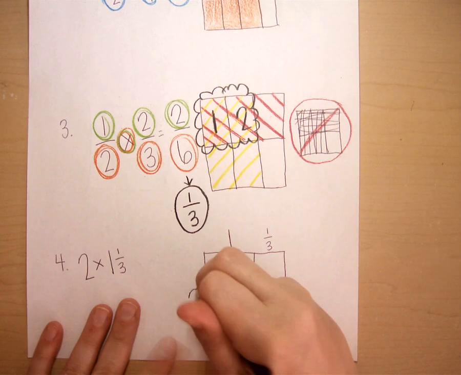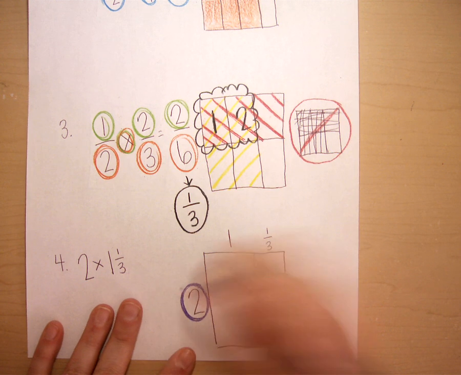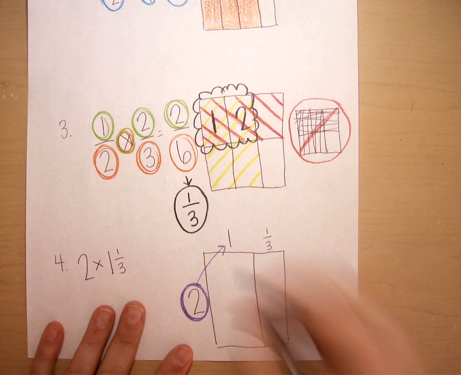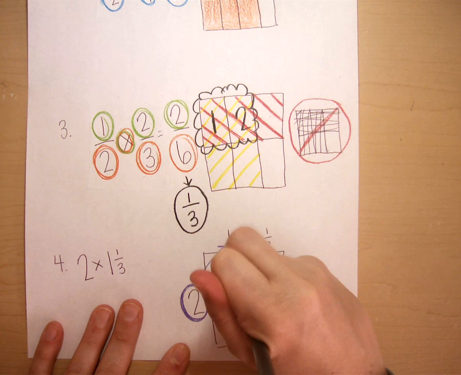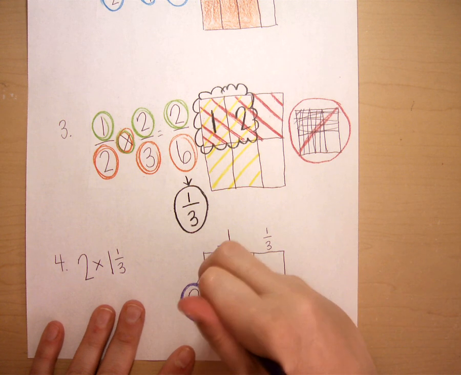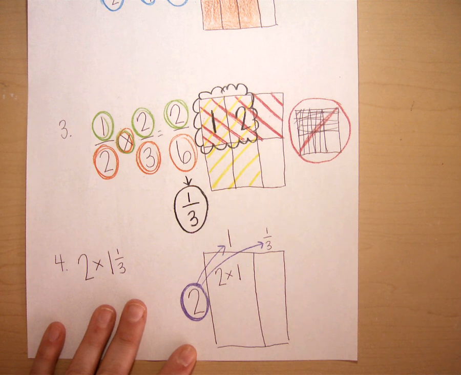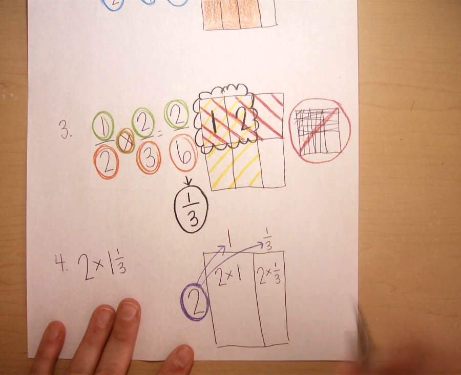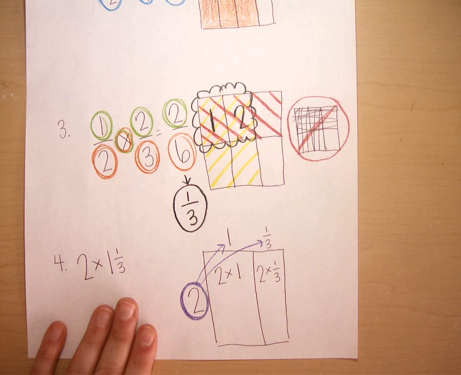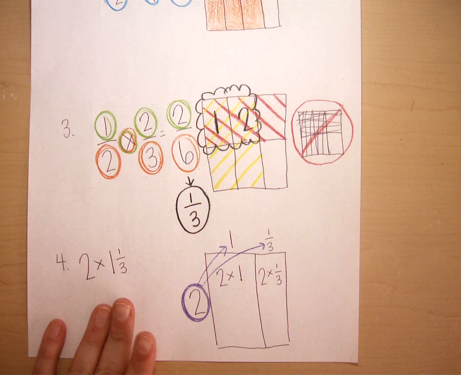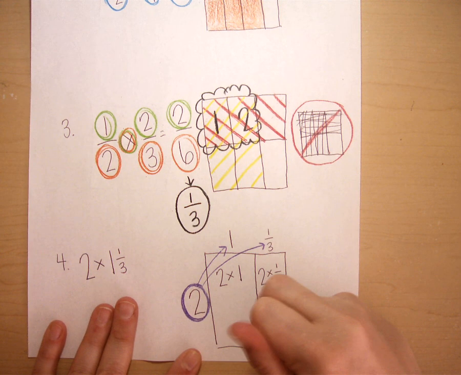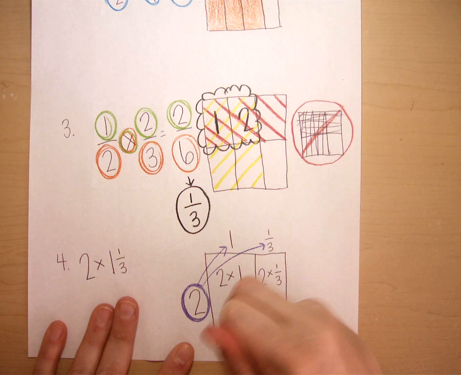Nice. So this would be 2, and I'm going to do 2 times 1. Then I'm going to do 2 times 1/3. And when I have a whole number times a fraction, I like to put my whole number first. And then in my head, I just say, okay, I have 2 groups of 1/3. So that would be 1/3 and 1/3, which would be 2/3. And then 2 times 1 is 2.